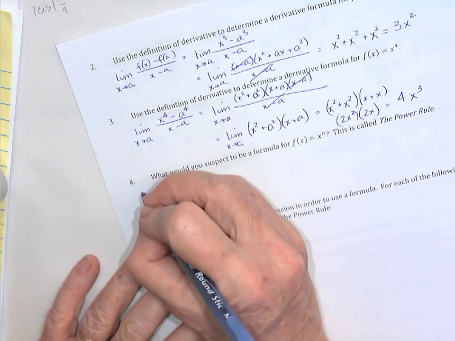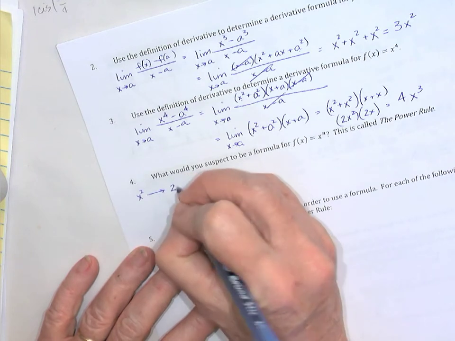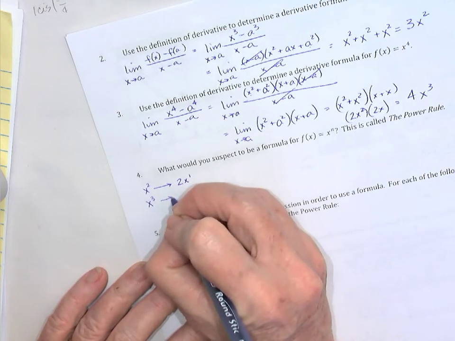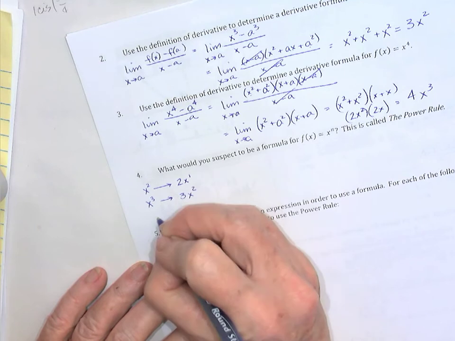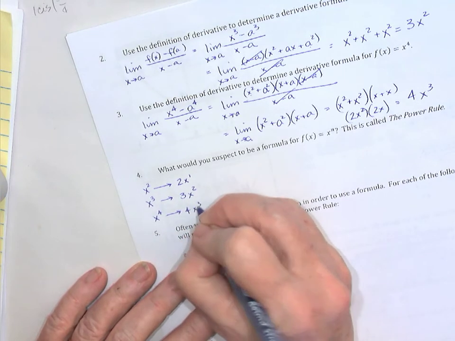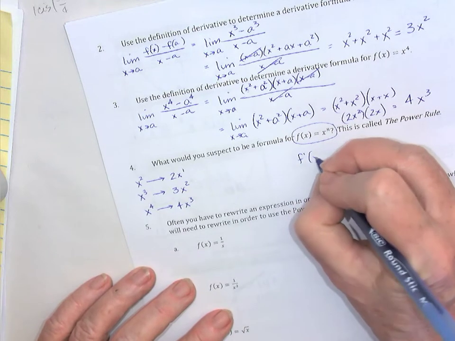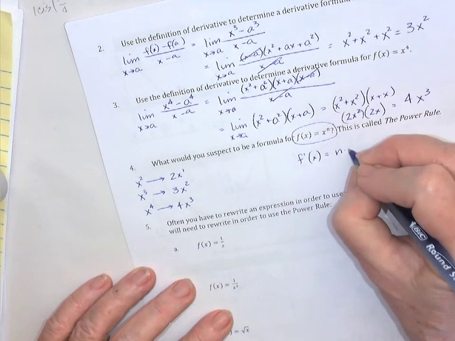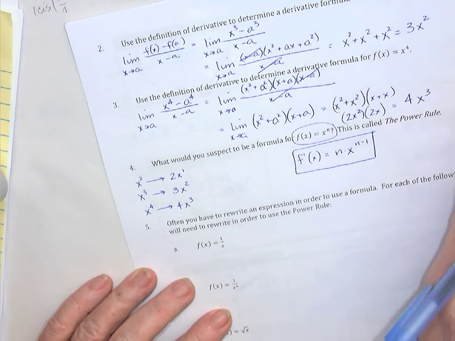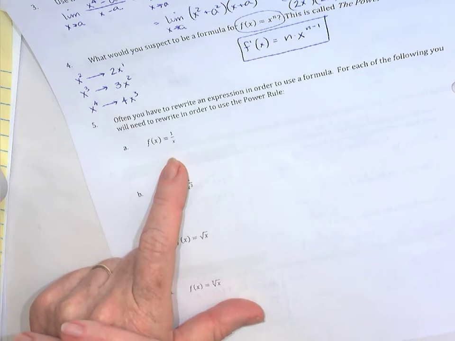So if our function is x squared, the derivative is 2x to the first. x to the third becomes 3x to the second. x to the fourth becomes 4x to the third. So I'm thinking if we have something raised to a power, the derivative is going to be n times x to the n minus 1. And we can prove that. So if that's the case, we can use it.